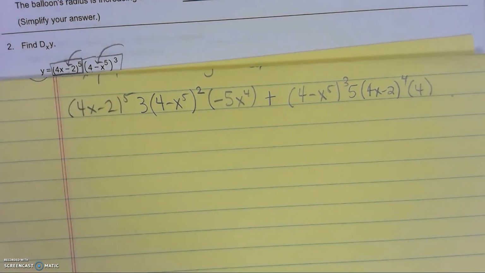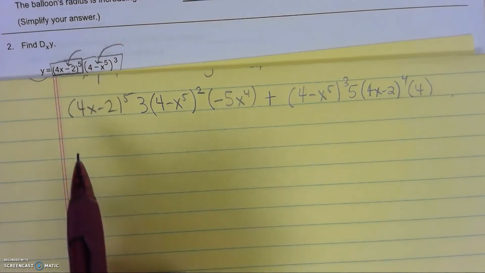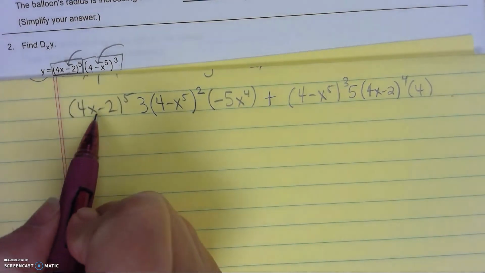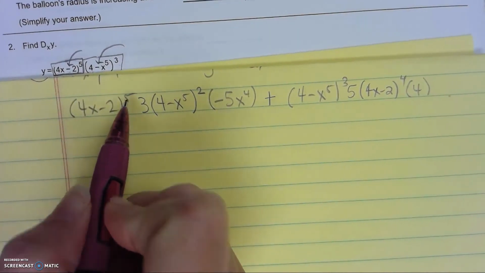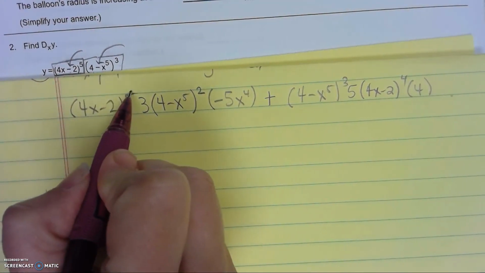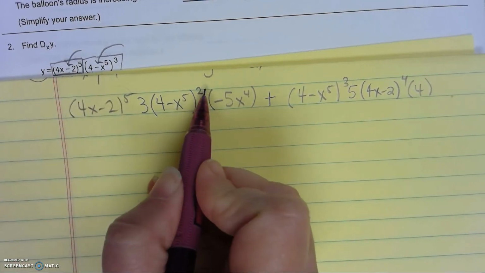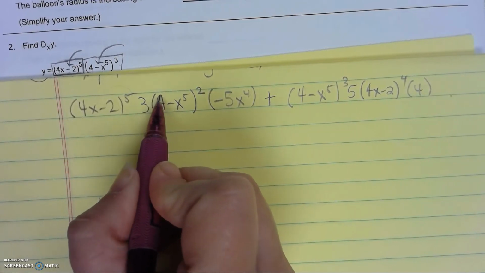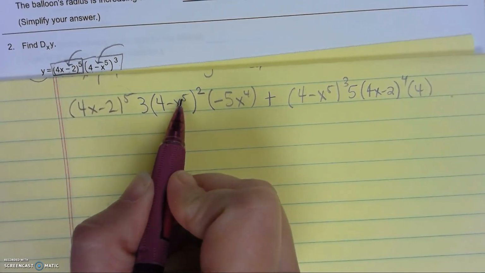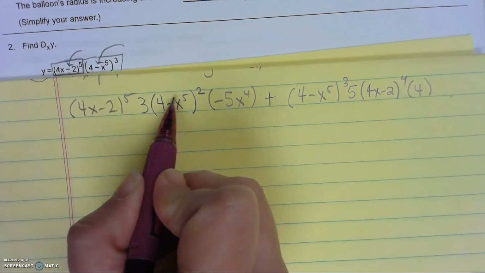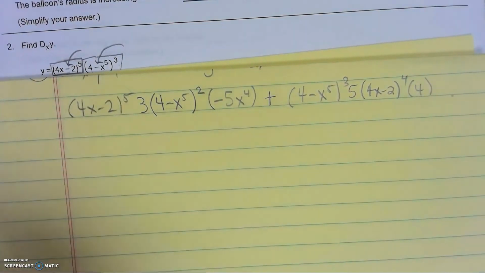All right. Now at this point, you want to simplify as much as possible. So when I look at these, anything that's in parentheses raised to a power, you cannot multiply something into that. So like for example on this one, (4 minus x to the 5th) squared, I cannot distribute that 3 inside of there. The only time you can distribute it into there is if that was not there.